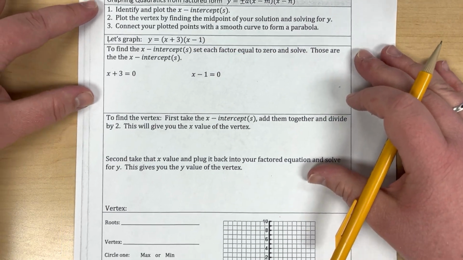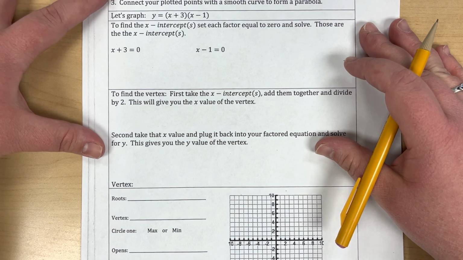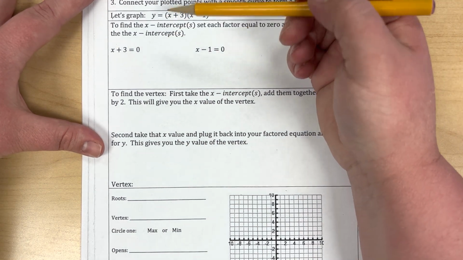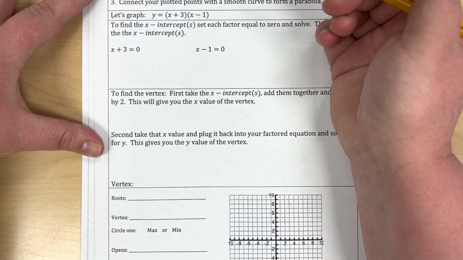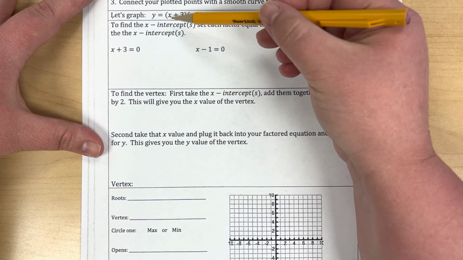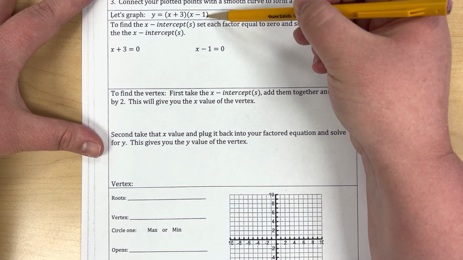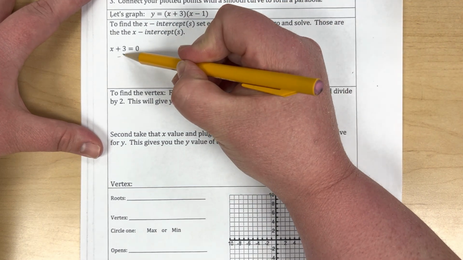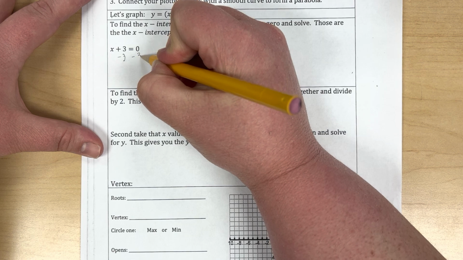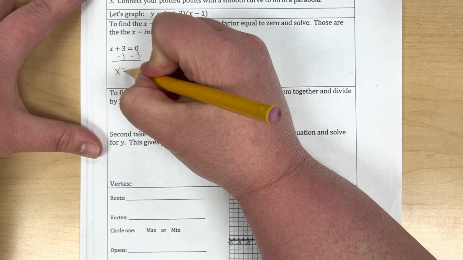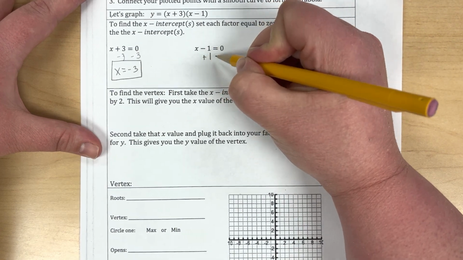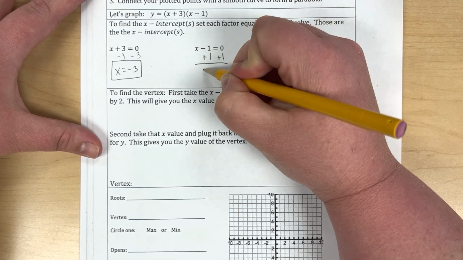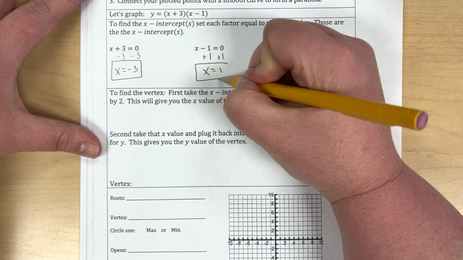The first thing you want to do is find the x-intercepts from your equation. So just like we did when we learned how to solve by factoring, you're going to set each set of parentheses equal to 0 and solve for x. So x plus 3 equals 0 and x minus 1 equals 0. So for this first one here, I'm going to subtract 3 to get x equals negative 3. So that's one of my solutions. And for the other one, I'm going to add 1. So my other solution is x equals 1.